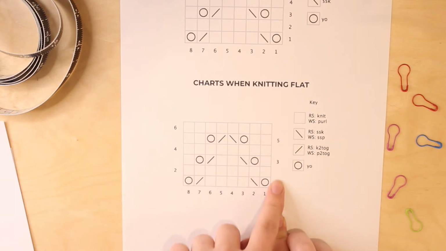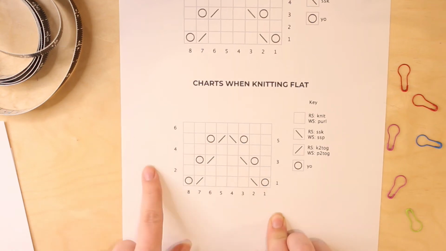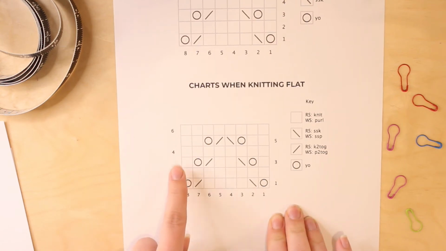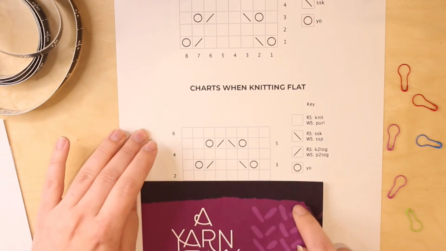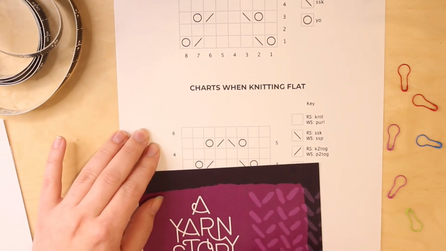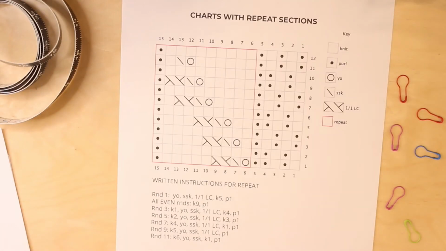The odd numbers are your right side rows, so you'll be reading right to left, and then the even rows, which will be the wrong side, you'll be reading left to right. So that correlates with where the numbers are placed. So right to left, left to right. And again, you can use your handy postcard or post-it note to keep track of where you are, row by row.